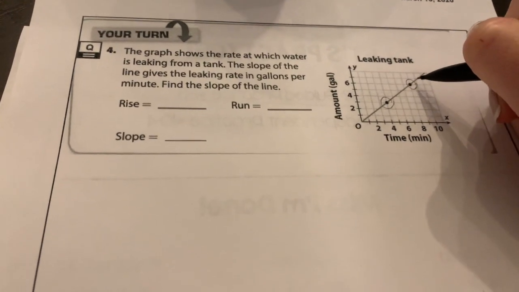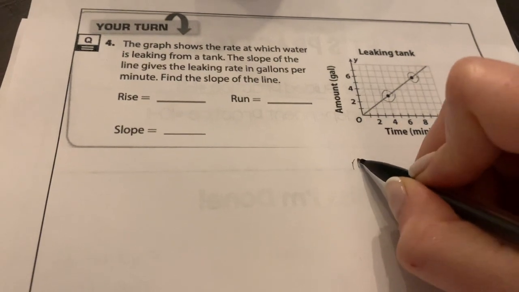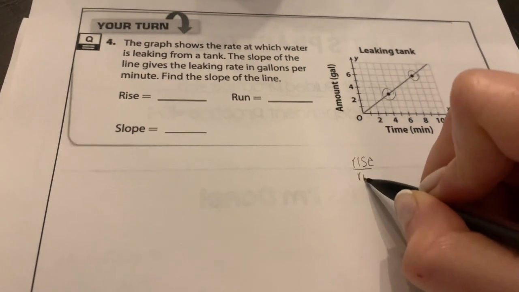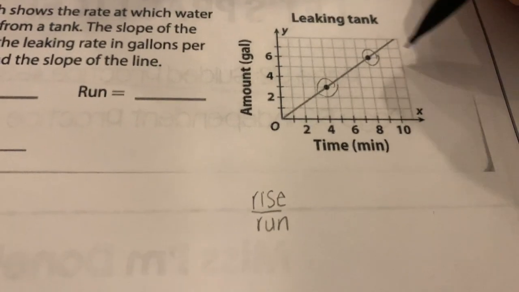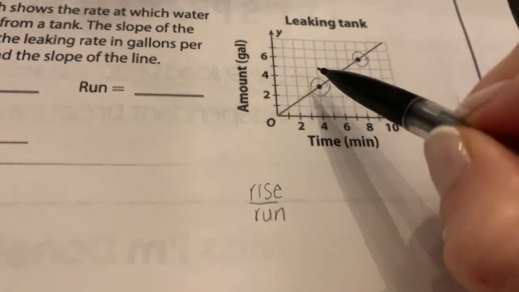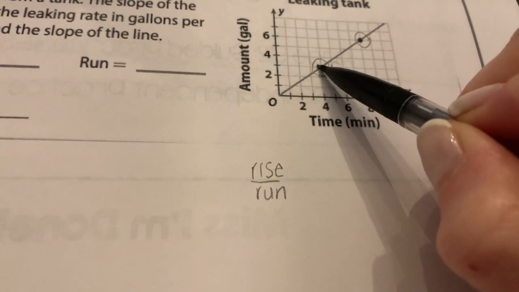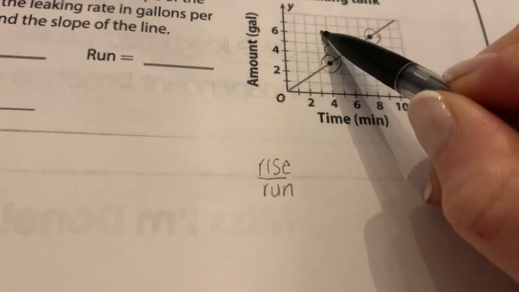So to count the rise and the run, remember that it's rise over the run, okay? Remember to do this, we're counting up and over. So I need to see how many times I need to go up to get even with the next point. So that's gonna be 1, 2, 3.